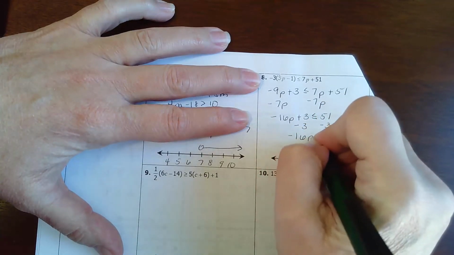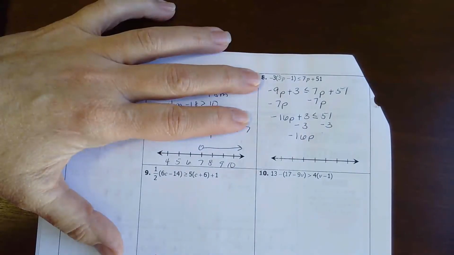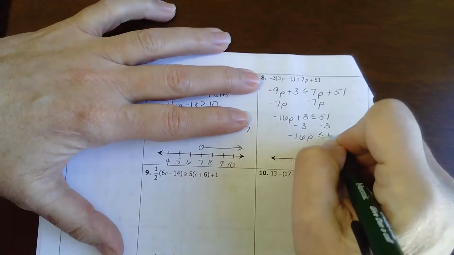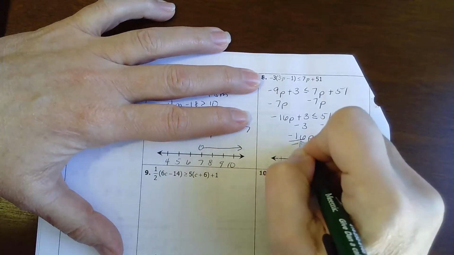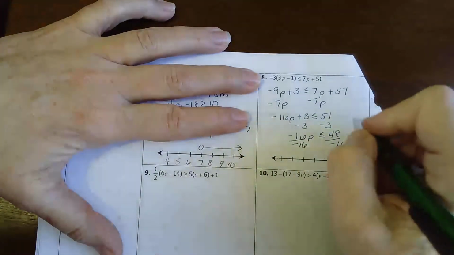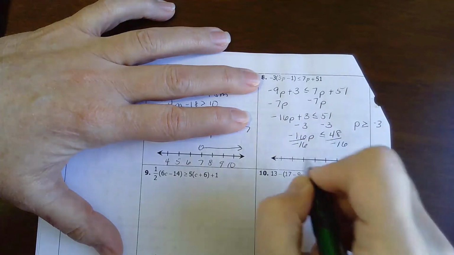Negative 16p less than or equal to 51 minus 3, which is 48. Divide by negative 16. And since we divided by a negative, we have to flip our sign. So p is going to be greater than or equal to negative 3.